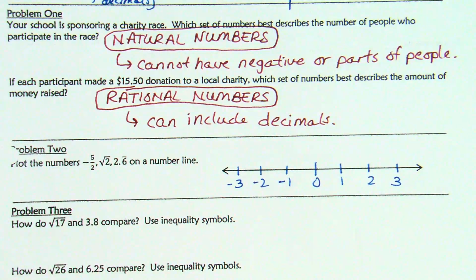Negative 5 halves. How do we know where to graph negative 5 halves? What are your thoughts on negative 5 halves? What do you think? I divide -5 by 2.